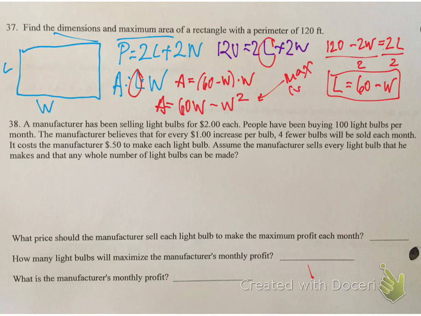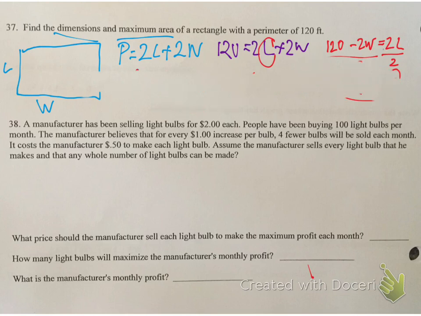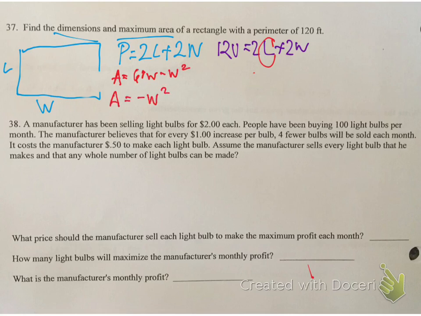That's the same thing as finding my vertex. Max, vertex, min, all of that is kind of the same. So I'm going to erase this up here. If we have area equals 60W minus W squared, I'm going to rewrite this to have my W squared first, because that's easier for me.